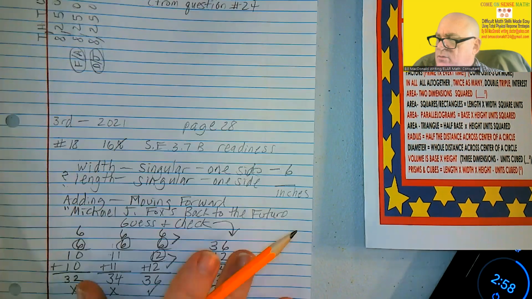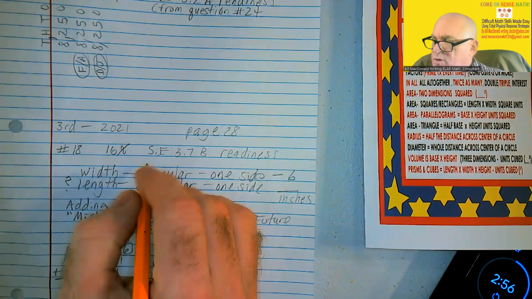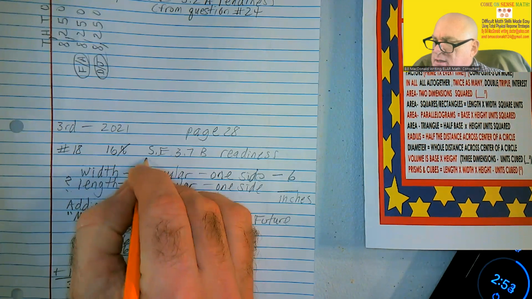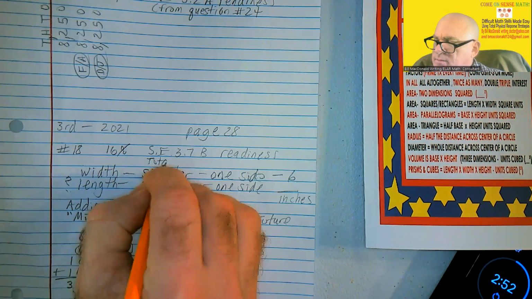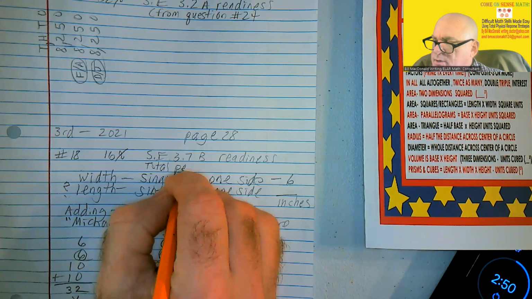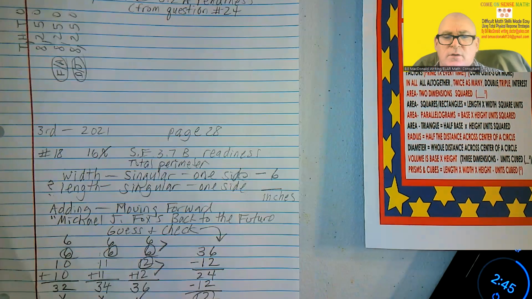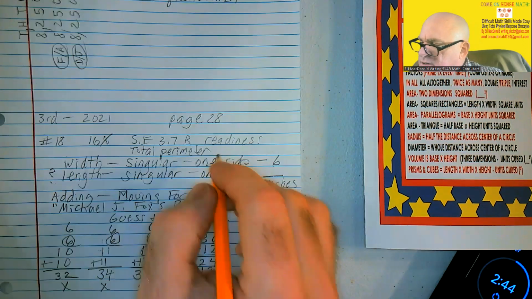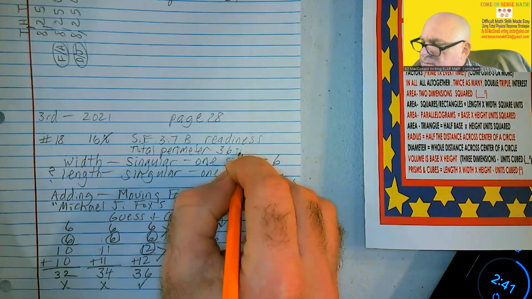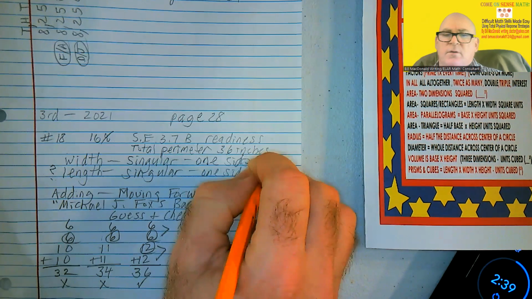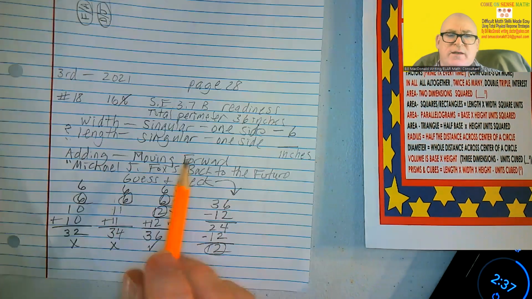Okay, so here's how you can apply the idea. It did say what was given, and you probably would have your kids plug that in. The total perimeter is 36 inches when you add up all sides.